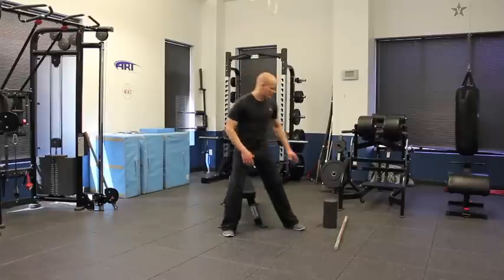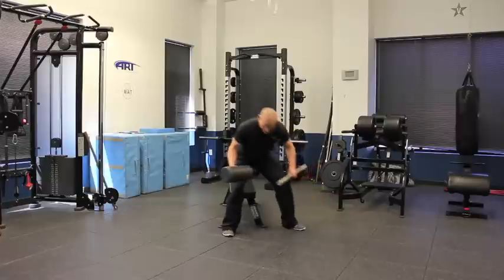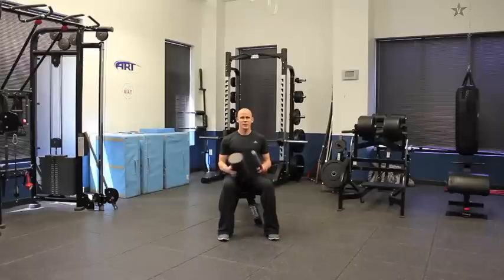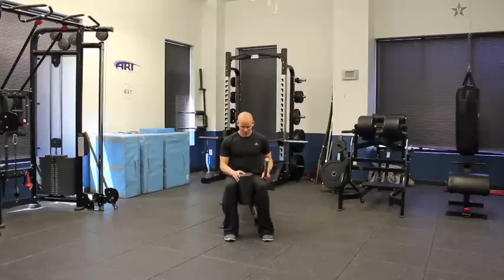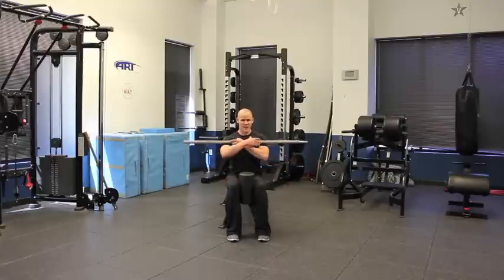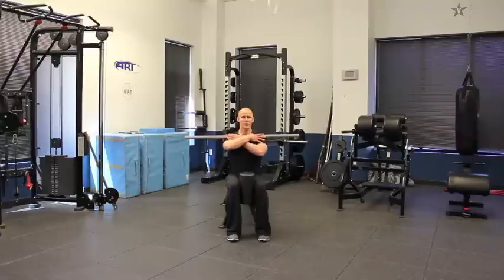So the first one I'm going to perform is seated thoracic mobility. So what we want you to do is you're going to sit on a bench, sit with a tall posture, put either a foam roller or a med ball between your thighs, just above the level of your knees. I'm going to take a dowel rod or a pole and place it across my collarbones, and I'm going to pick which way I want to go first, and you're going to perform 3 rotations each direction.